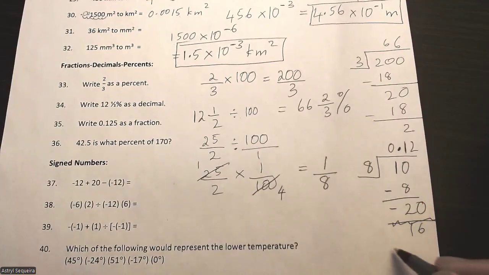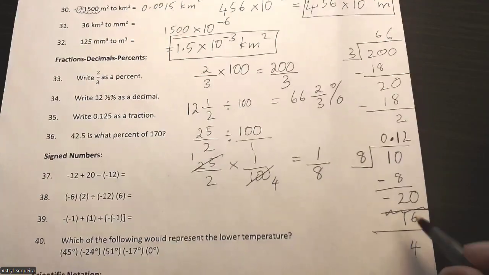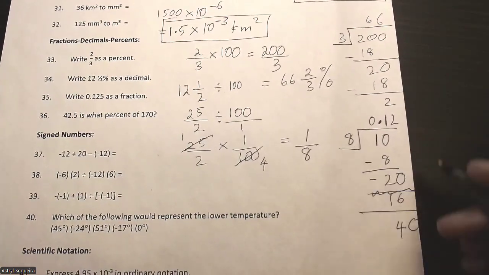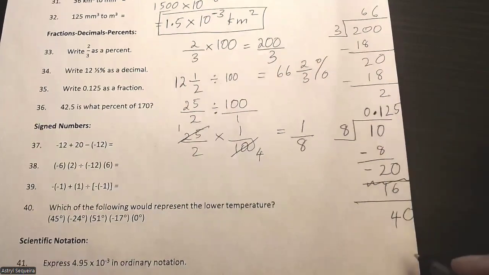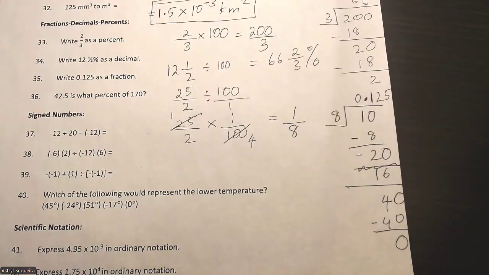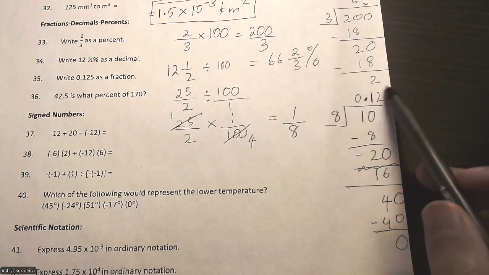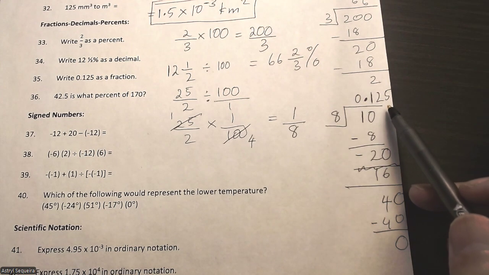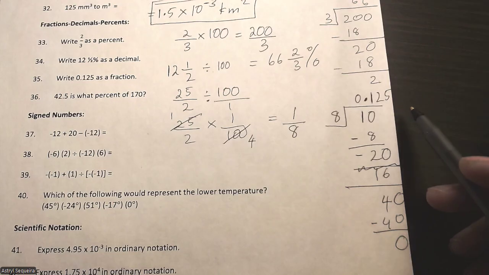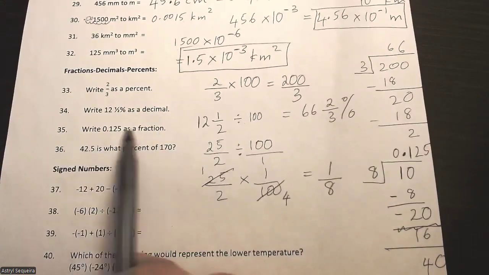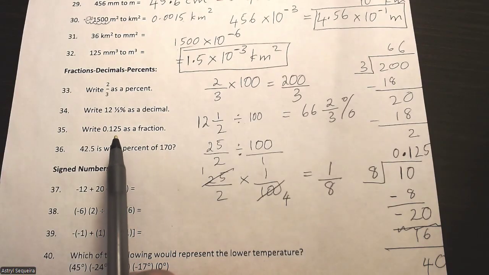Oops. Left with 4. 8 doesn't go into 4, so again I'll add a 0 here. 8 goes 5 times into 40, minus 40, and I end at 0. So I can end the question there because it's now a 0. Which means my final answer to this question is 0.125, which is 0.125 as a fraction.